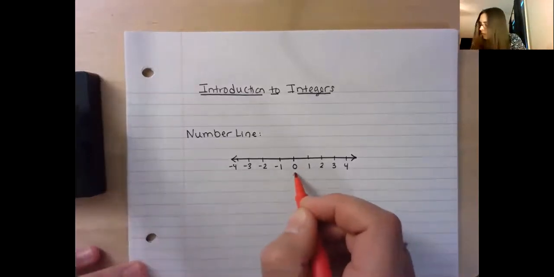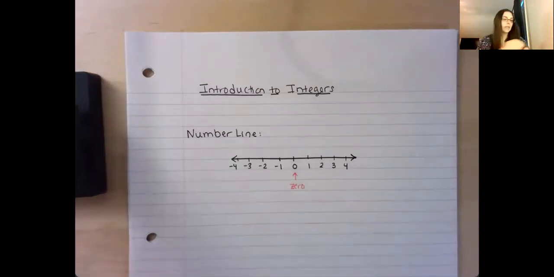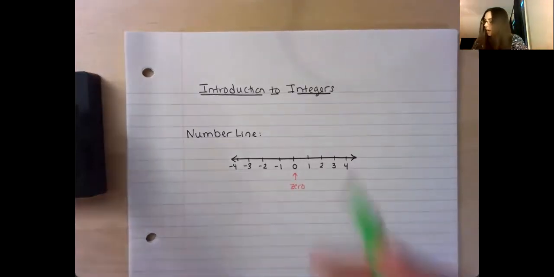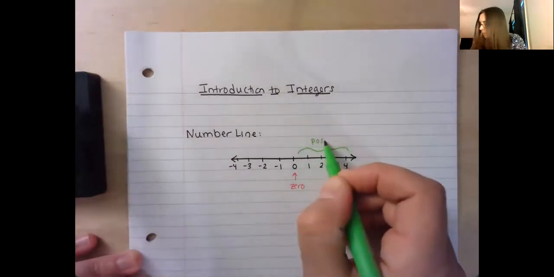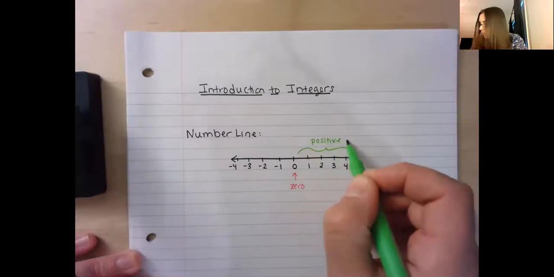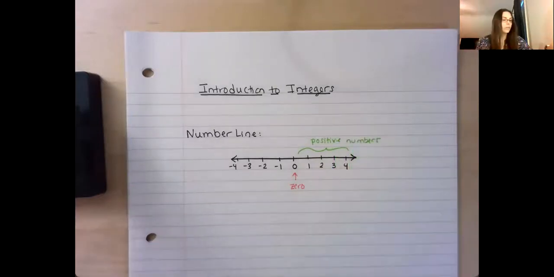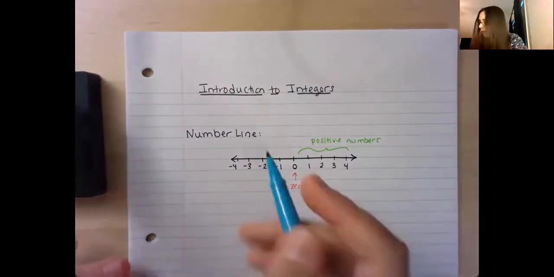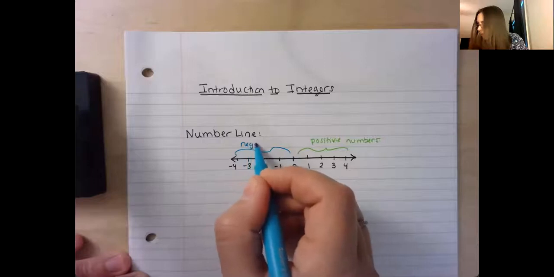So in the middle, obviously you have 0. And then what you're going to see is you're going to have your positive numbers on the right. And then on the left of 0, you're going to now have your negative numbers.